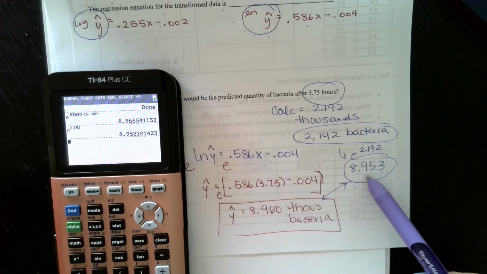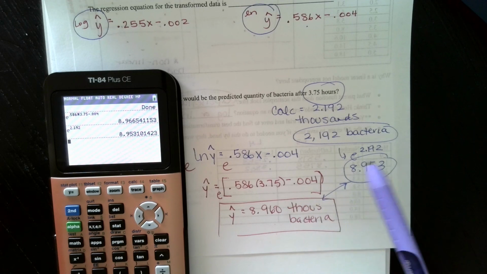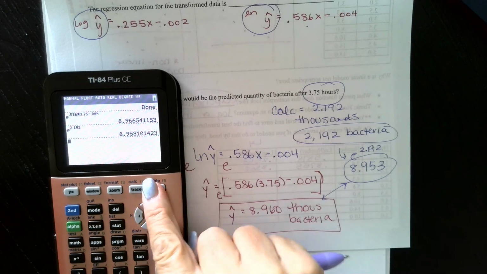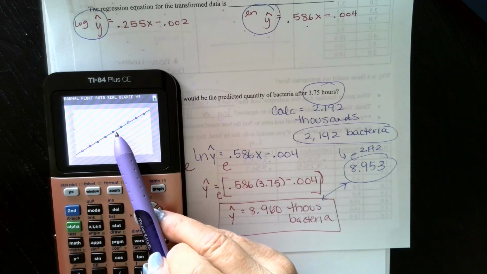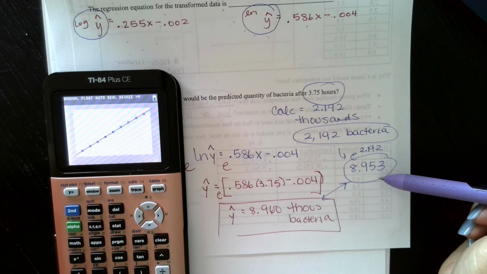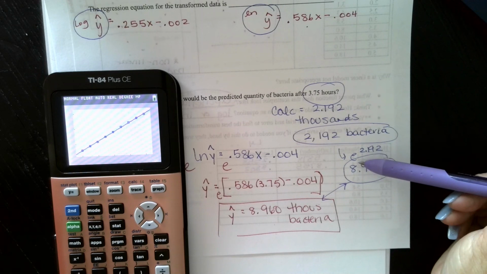This value is my most accurate value because I've taken it straight from the graph that's non-modified. I didn't round it, and this is rounded data. So the reason I showed you this is because it's really common for people to just look at the regression line, pull the value off the regression line, and say your answer is 2.192, right? But what we know is that this is a modified line. So if it's a modified line, I have to go in and do the opposite, which would be e.